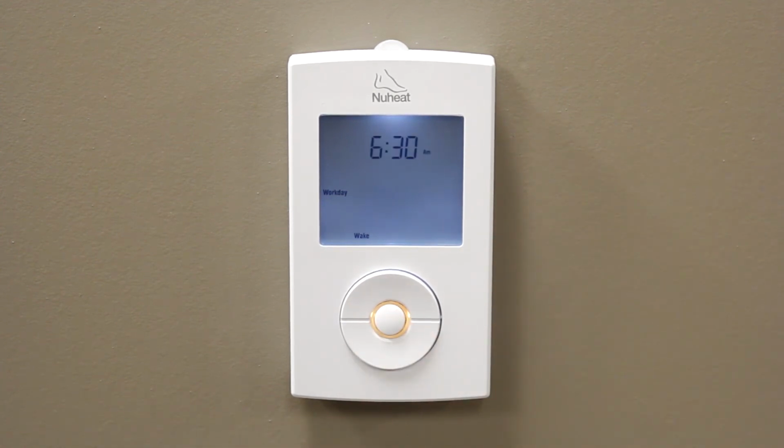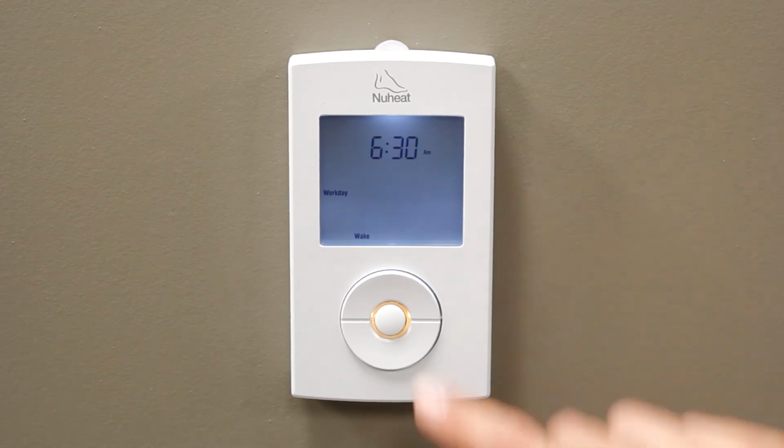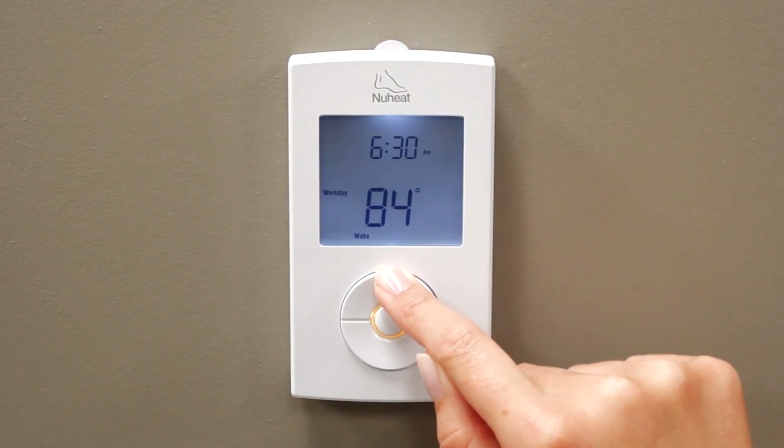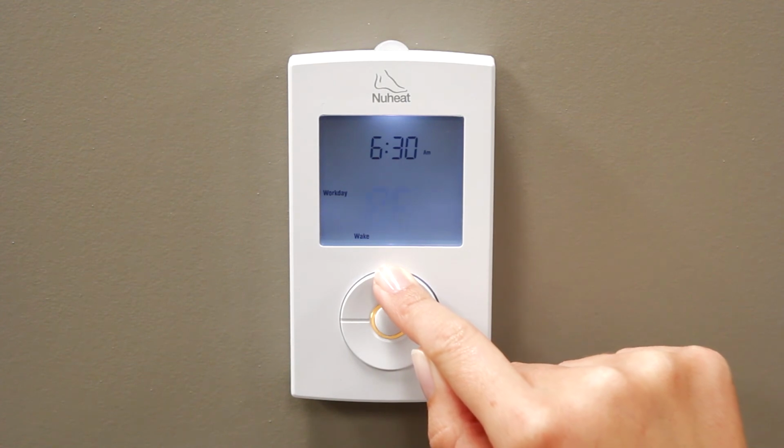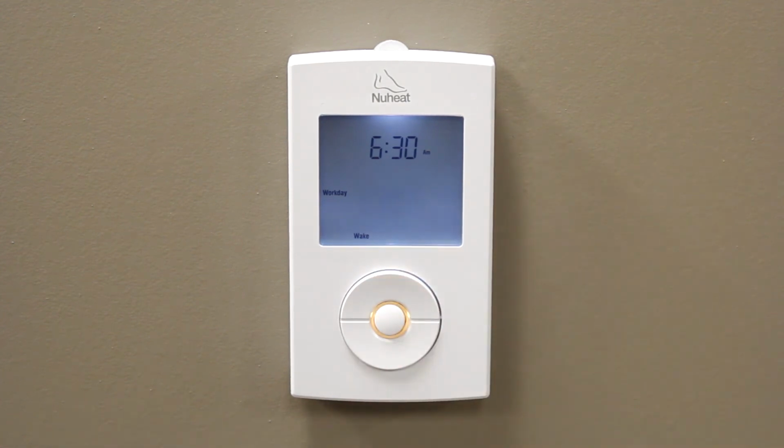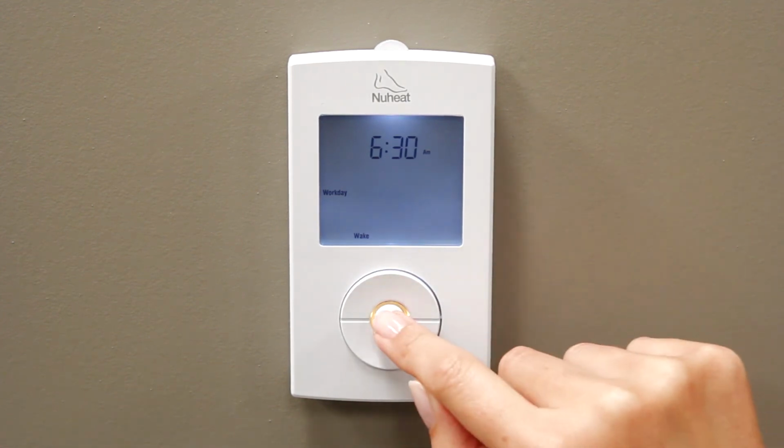You will notice that the temperature is flashing. Press the up or down buttons until the desired temperature is displayed. Once the desired temperature is displayed, press the Select button.